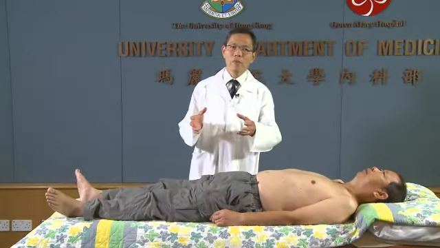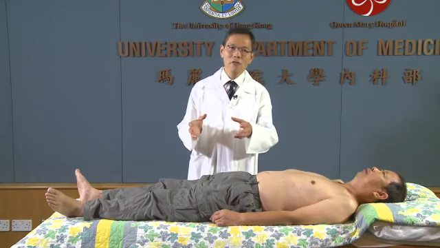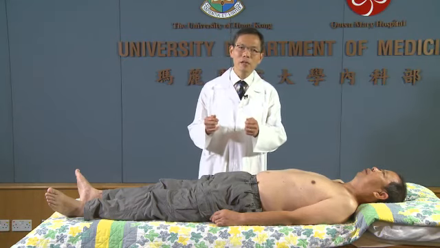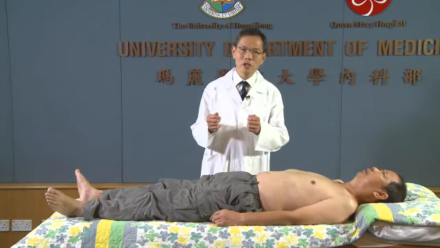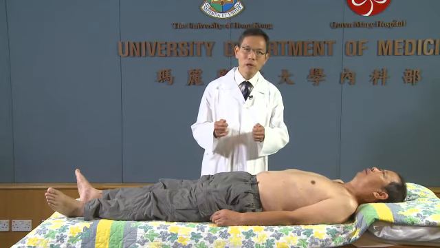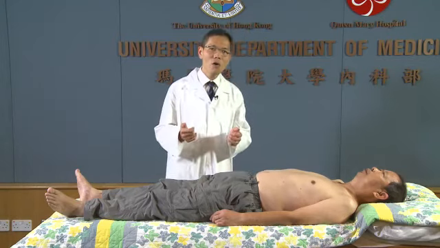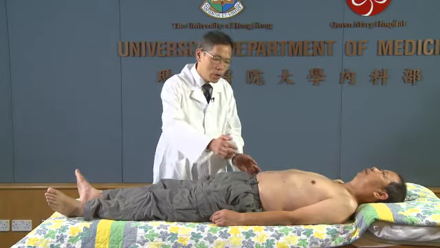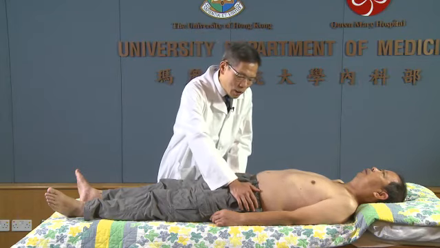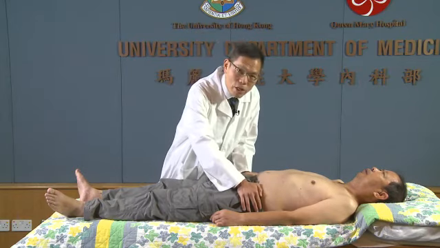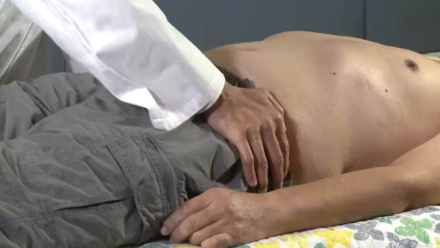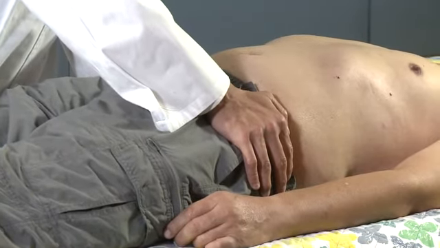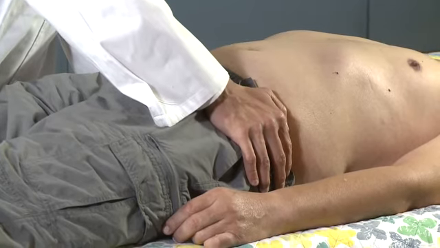Having directly palpated the sacroiliac joints to find out if they are tender, one could also elicit sacroiliitis or sacroiliac joint tenderness using the following maneuver. First of all, it's called pelvic springing. What you do is to apply a downward force onto the patient's pelvis, push down, and then you note whether there is any pain or tenderness in the patient's lower back.